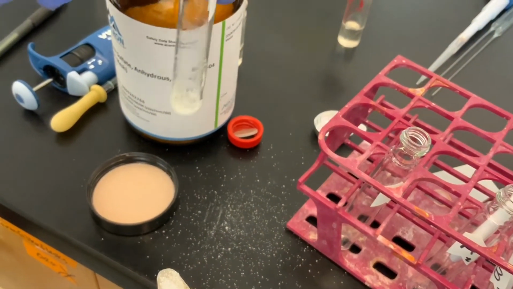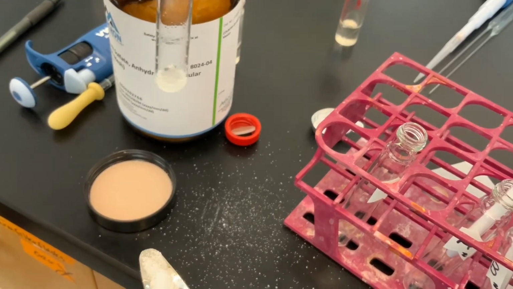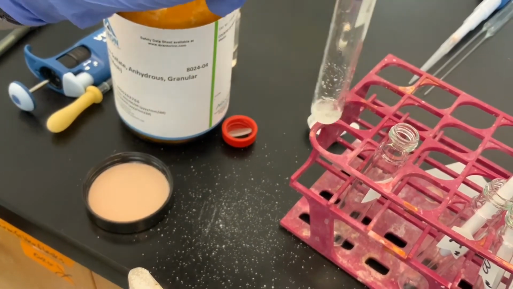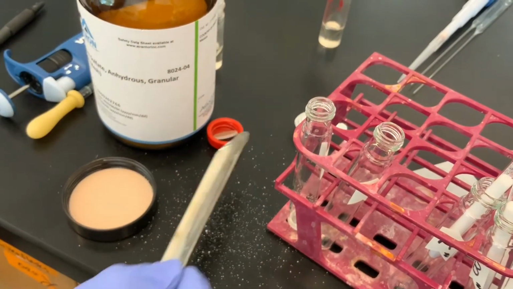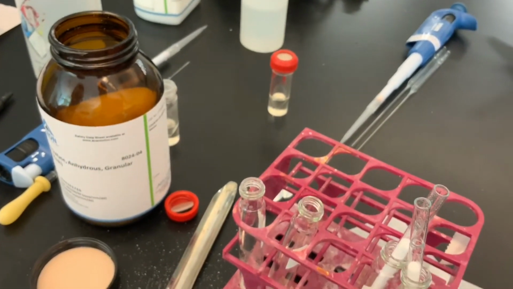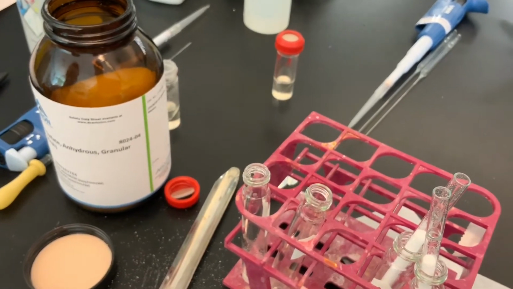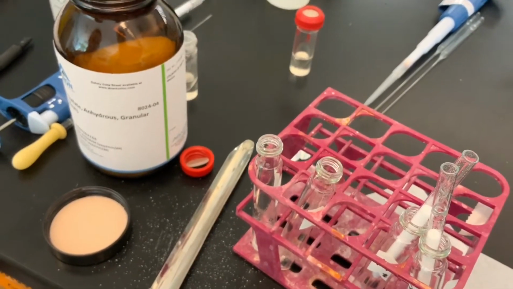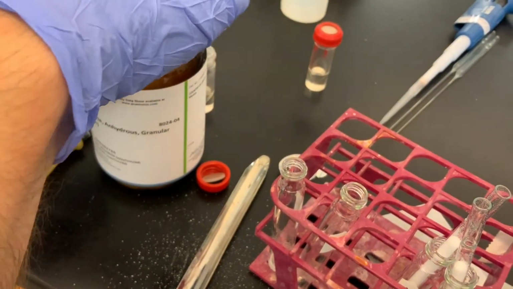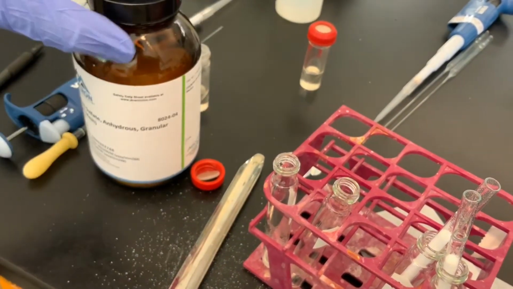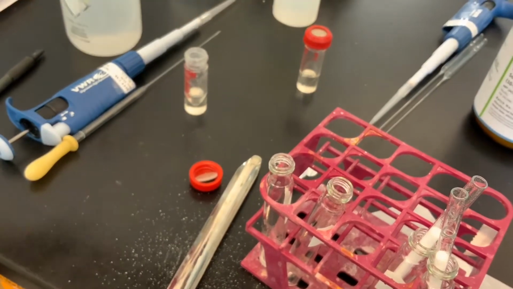All right, so now we've got some free-flowing sodium sulfate, so this is good. We're going to just let that sit for a while, because it does take some time for the anhydrous sodium sulfate to take the water out of the organic layer. But that's fine, because now we can perform part 2 while that is sitting.